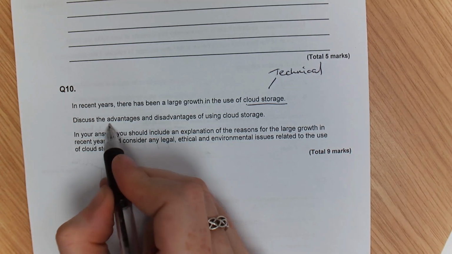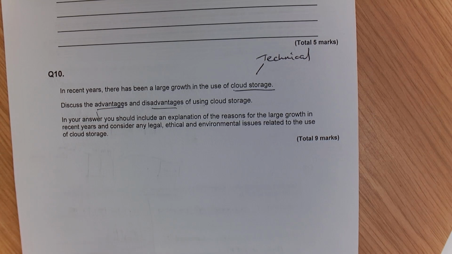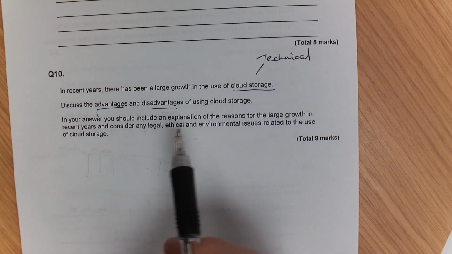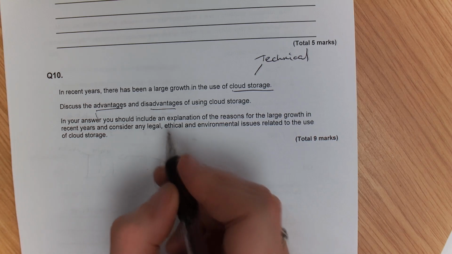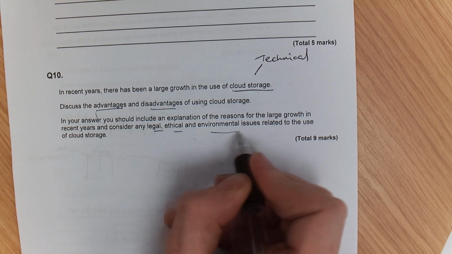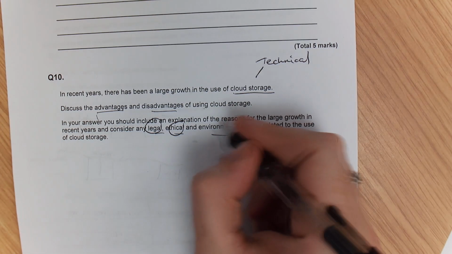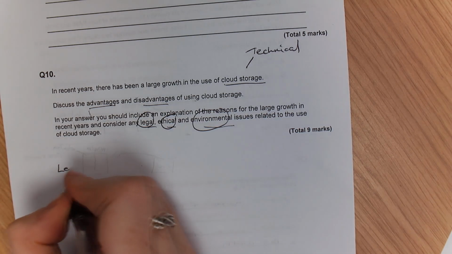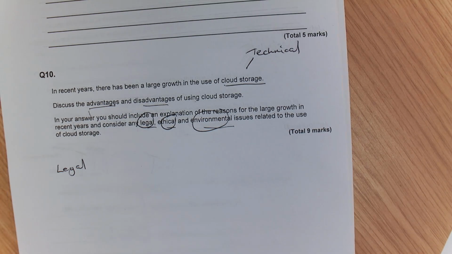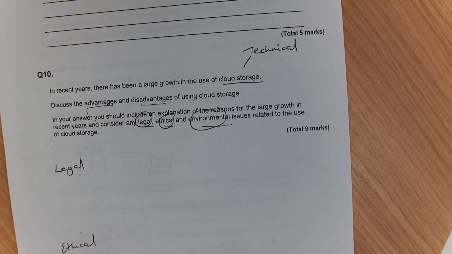Discuss the advantages and disadvantages, so you've got to make sure you've structured your answer for that. And you should include reasons in recent years and consider any legal, ethical, and environmental issues of using it. That means 3 paragraphs: legal, ethical, and environmental. Alright, so you've got to be in your mind now going, right, what are the legal things? What are the ethical issues? What are the environmental issues?